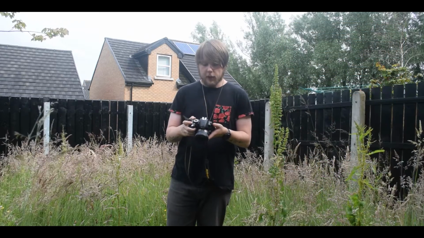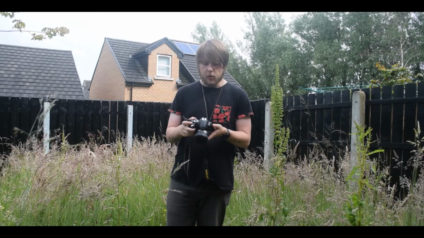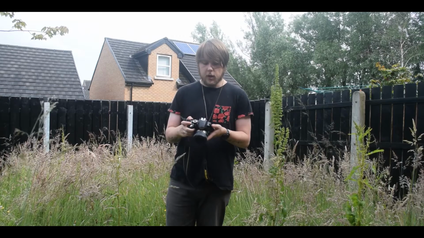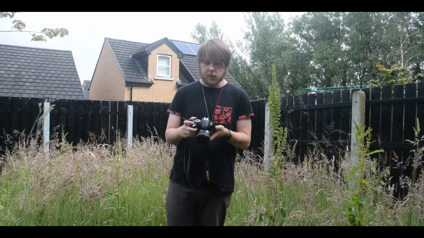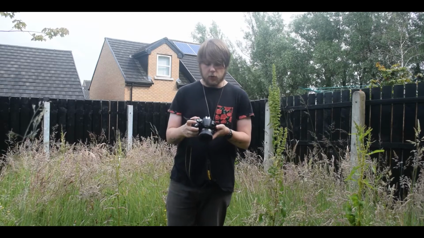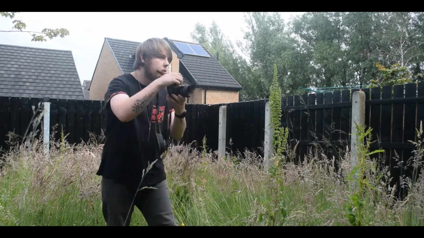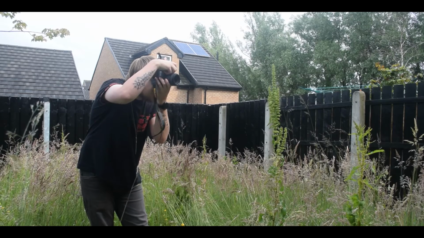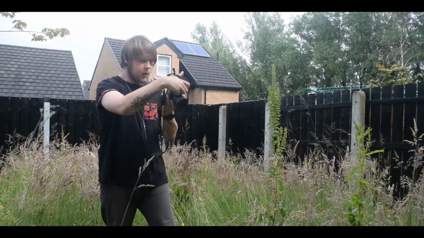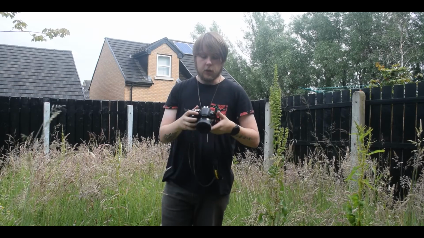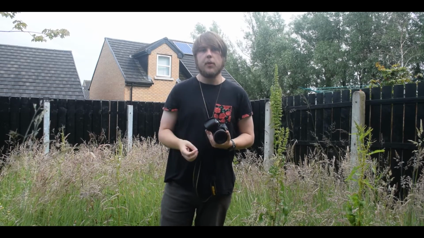The maximum that you can go up to, at least on this, is f16, which you shouldn't see too much of a difference on, but we're going to show you anyway. We're going to do this one more time. There we go. You can see now in the photo coming up in 3, 2, 1.